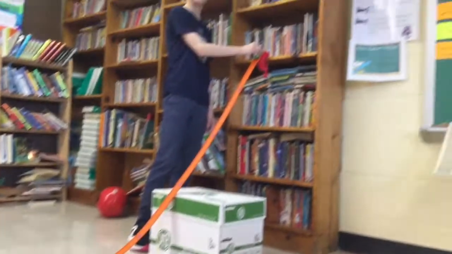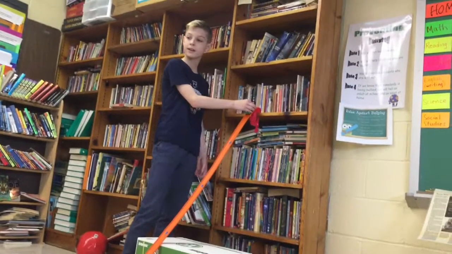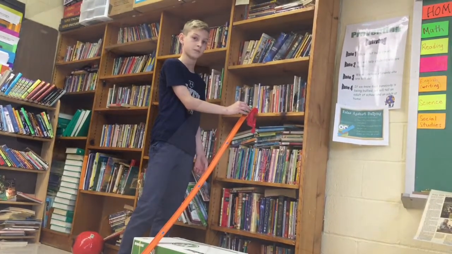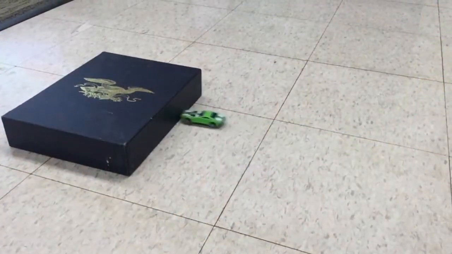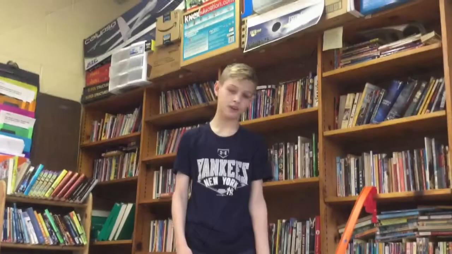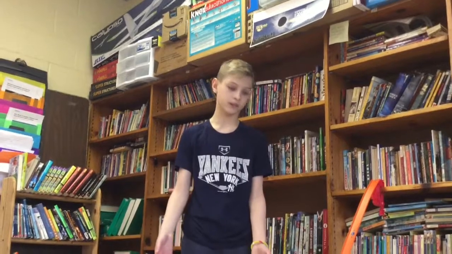When the car goes down the ramp, the car will hit the book, causing the car to stop. As you can see, the car would have stayed in motion, but gravity and the book acted upon the car, causing it to stop. This is Newton's first law of motion by Professor Hines.